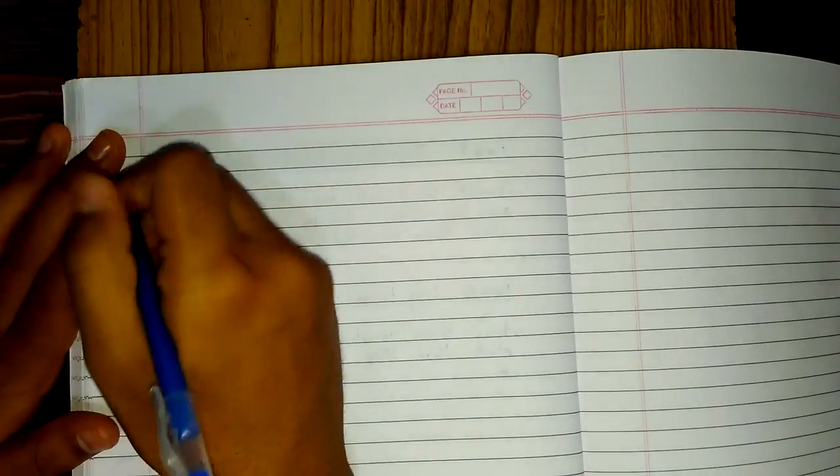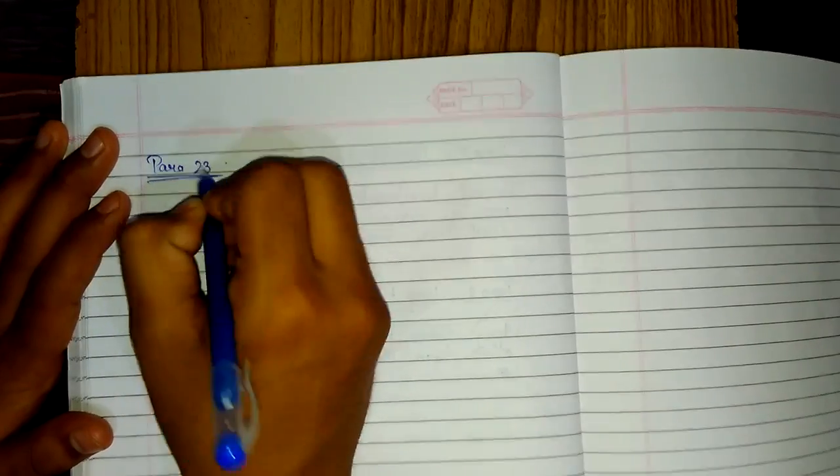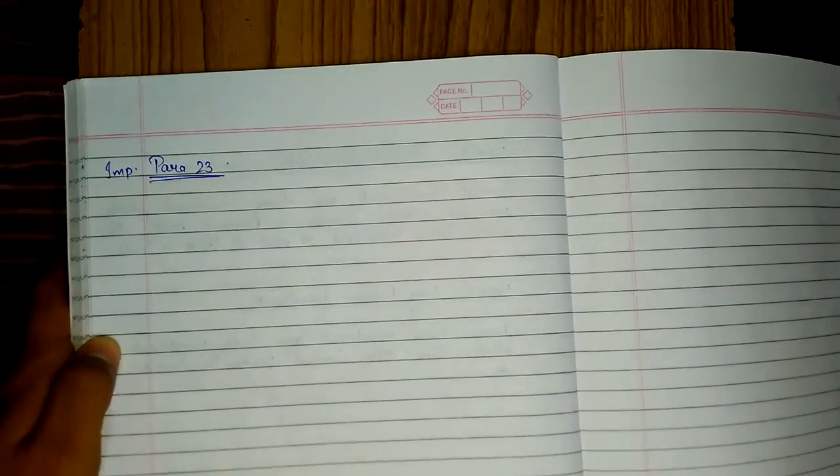Till para 7. Now let's move on to para 23. Now on, the paras are important. Para 7 was not so important, but from para 23 the paras are going to be very important.